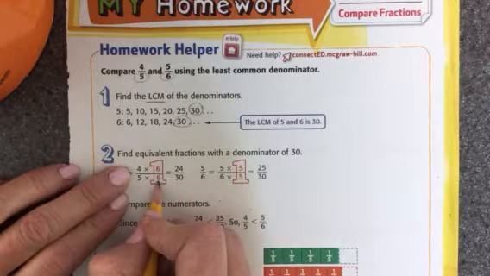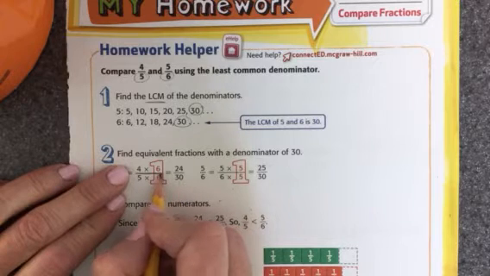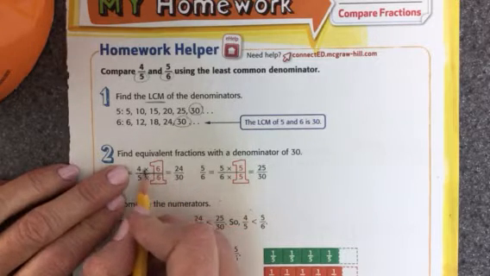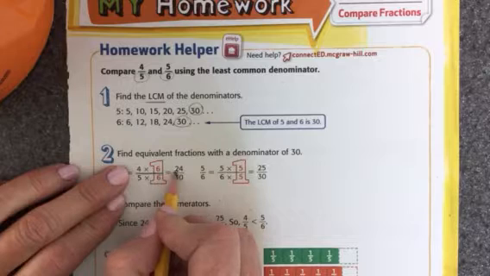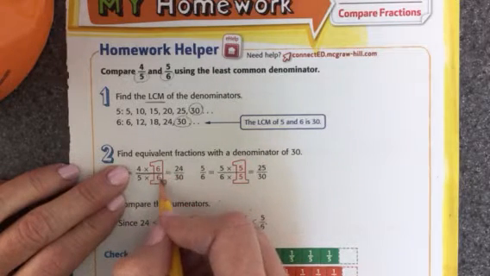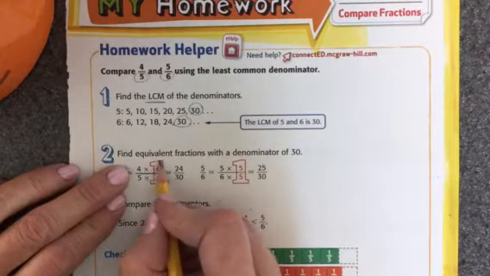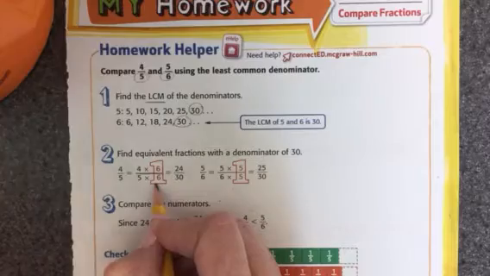Well, I have to times by 6. So 5 times 6 equals 30. And I need to do the same thing up at the top, 4 times 6, and my answer is 24. If I multiply the bottom number and the top number by the same number, that's like multiplying by 1, which I can do.